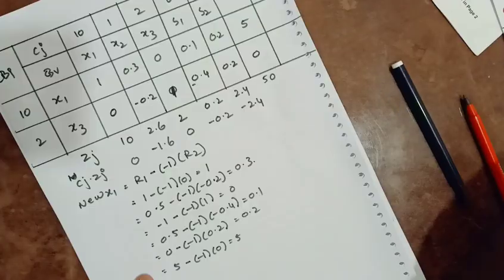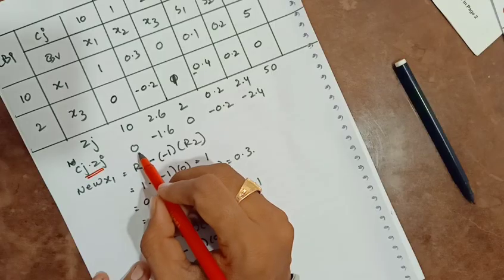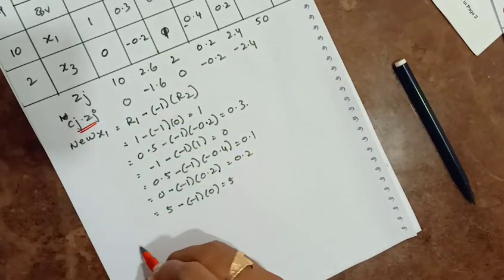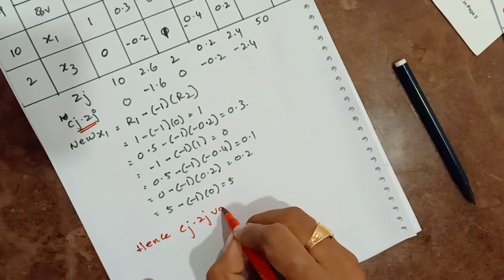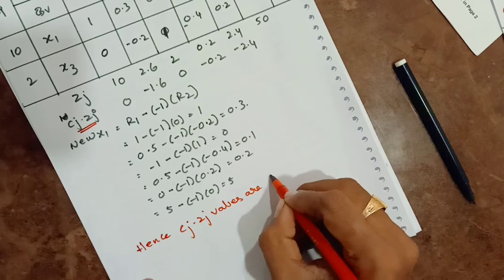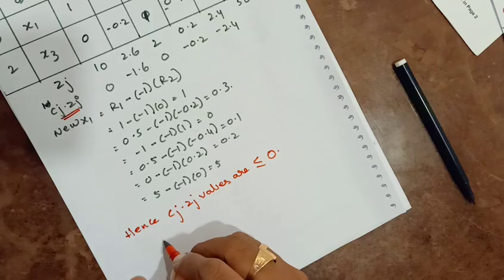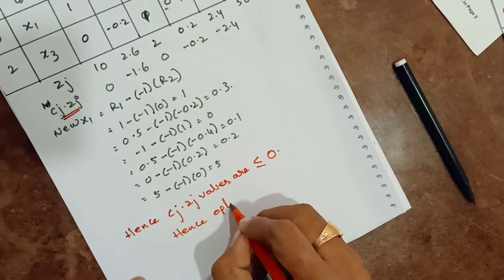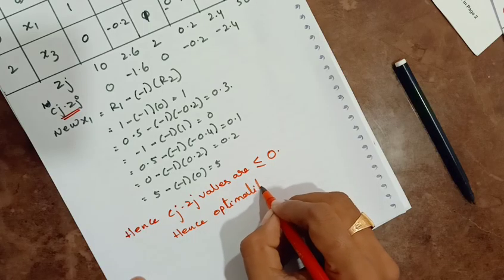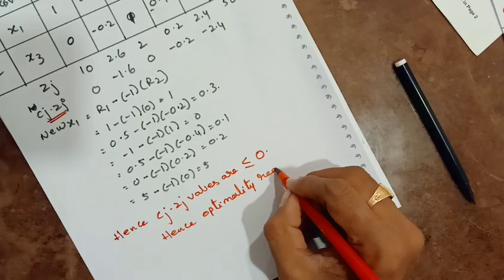Here if we observe, all the Cj minus Zj values are less than or equal to 0. Hence optimality reached.